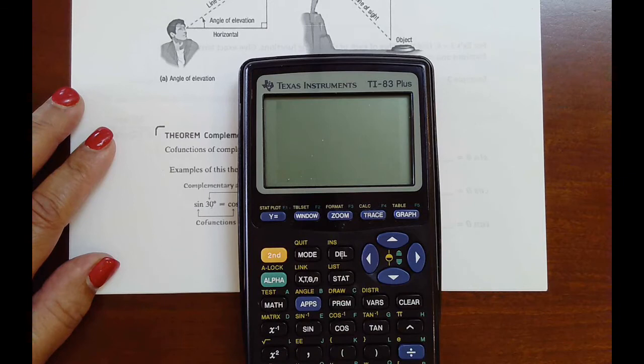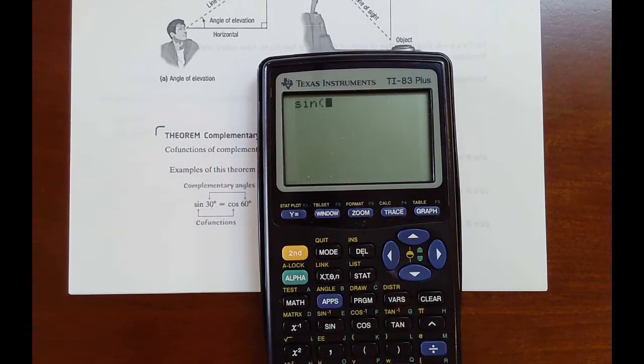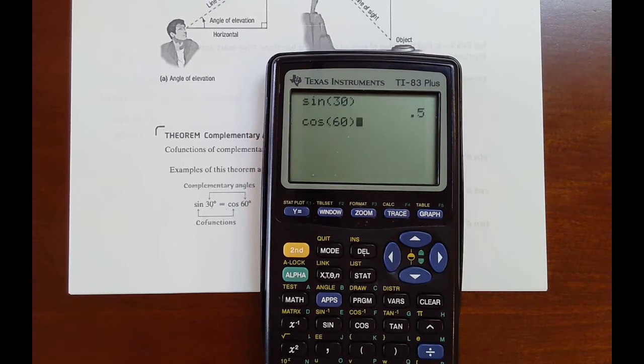If I press sine of 30, I get this answer, and if the theorem is true, cosine of 60 should give the same answer. Let me demonstrate that. And notice that you get the same thing.